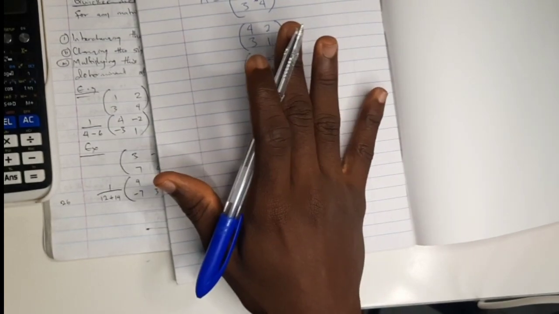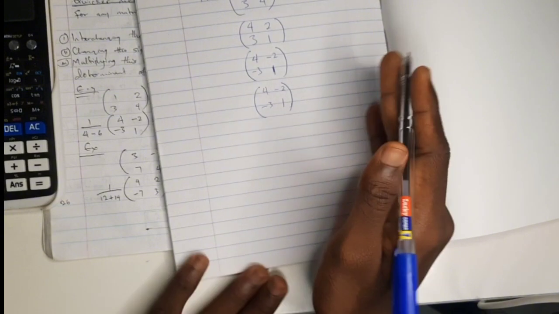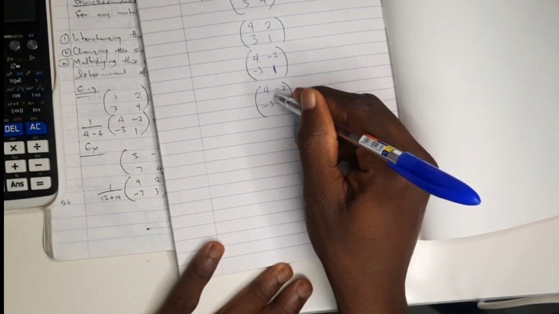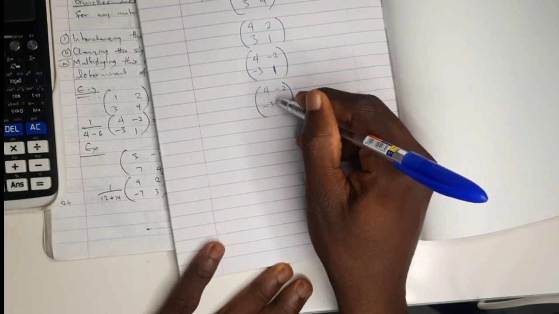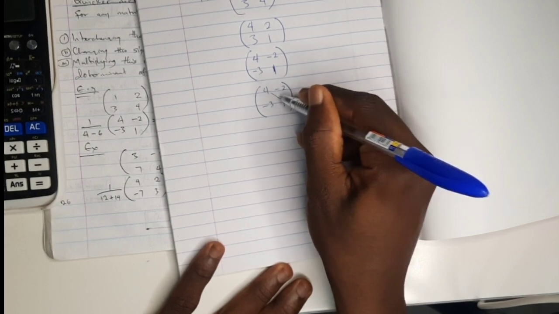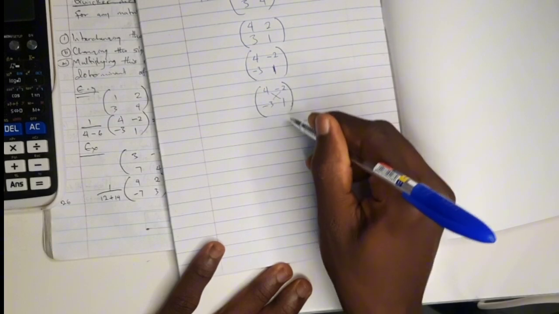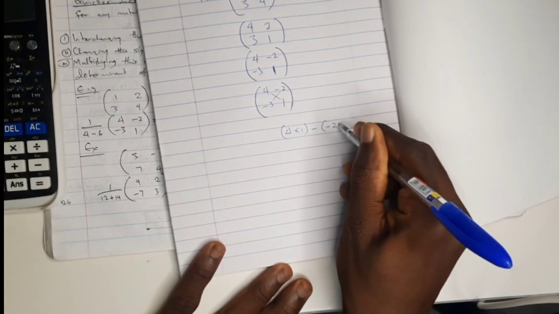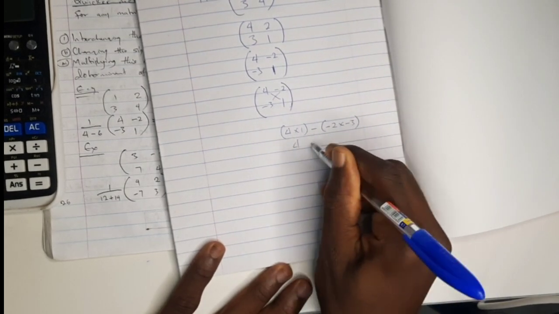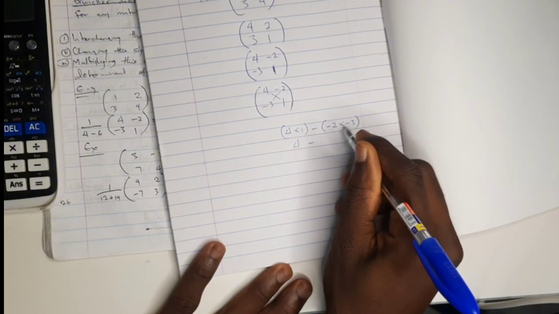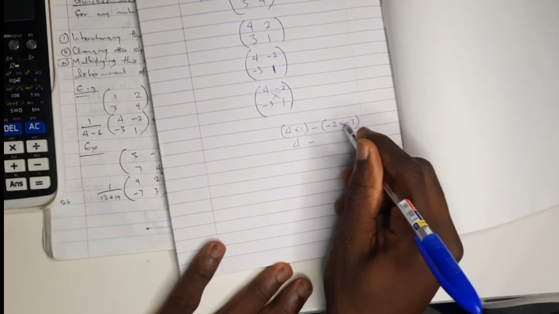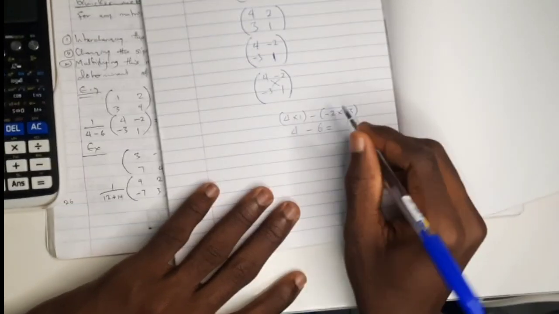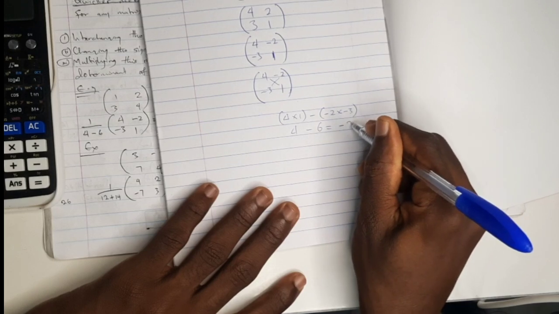So now, once you've gotten the determinants, we can just use it the old-fashioned way. To get the determinant of a matrix is just basically to use the cofactor of that matrix. So basically just multiply this by this, minus this times this. So we have 4 times 1 minus negative 2 times negative 3. So 4 times 1 is 4 minus negative 2 times negative 3. This will cancel this, leaving us with 6. We have the determinant of this matrix A as negative 2.